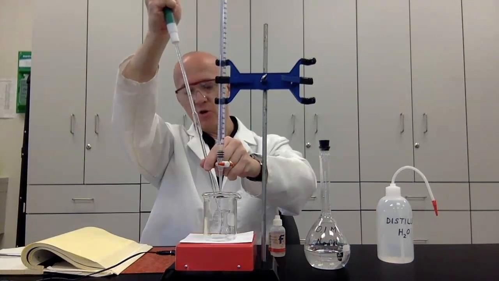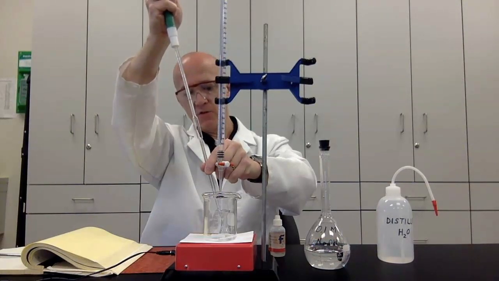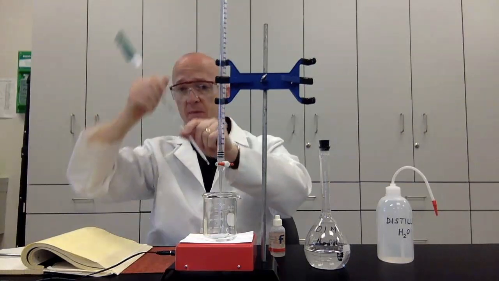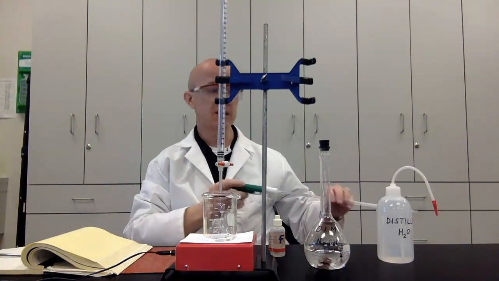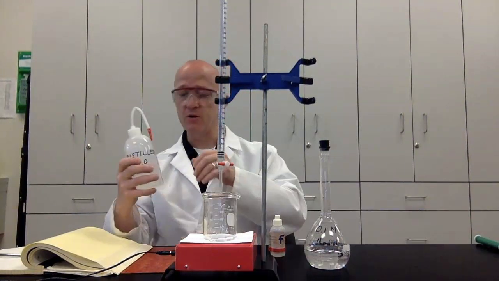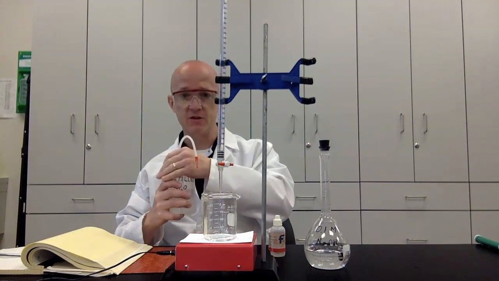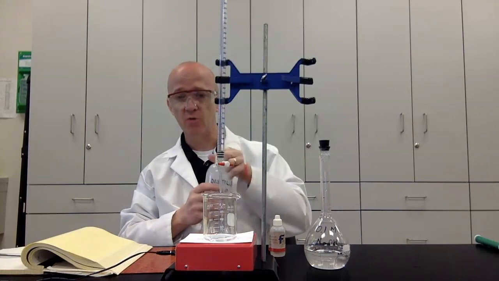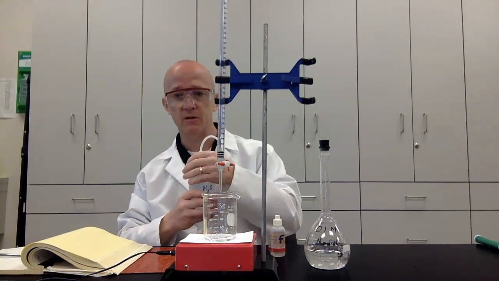Now I'm putting this known volume into my beaker. I'm going to have a certain amount of moles of acetic acid in that beaker. You get that? I'm going to put some distilled water in with this so that I can actually see the volume a little easier. 5 milliliters isn't a whole lot to see when it comes to a beaker like this.